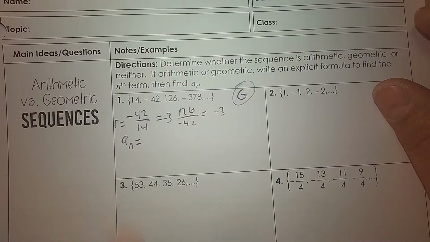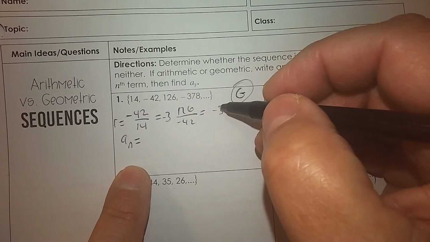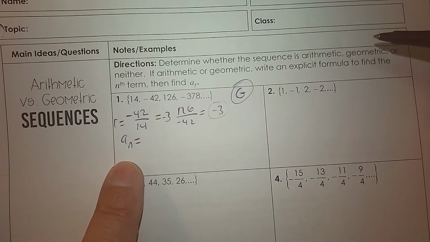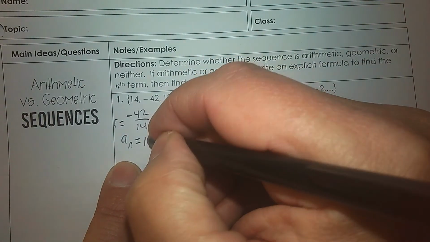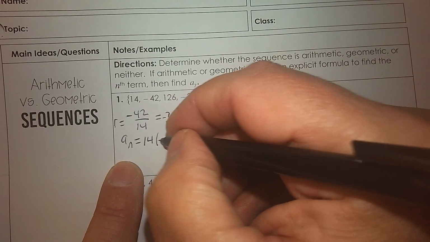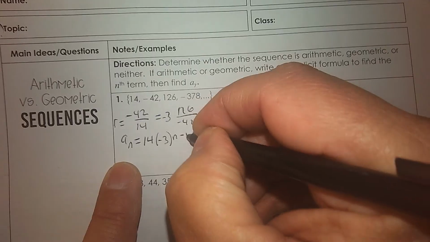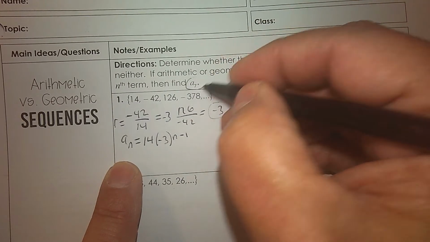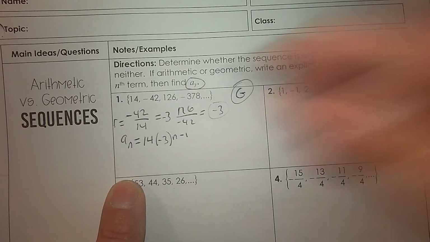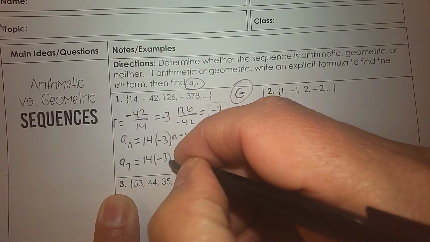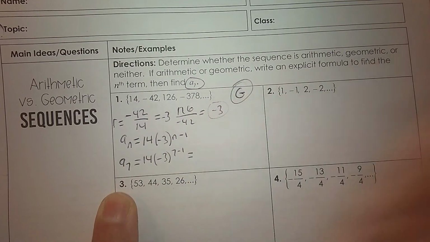So because it's geometric, the common ratio is -3. What is the explicit rule for geometric? What do I start with? A1. What's the base? -3. And then what goes in the exponent? N minus 1. And then it says find which term? The 7th. So use the formula to find the 7th term. And you can use your calculator.